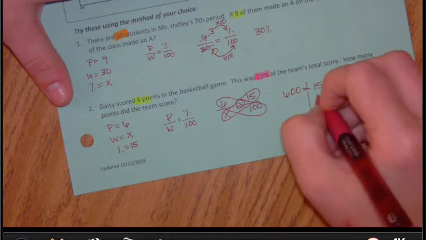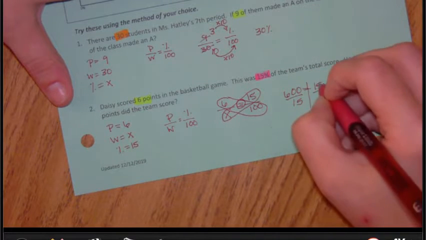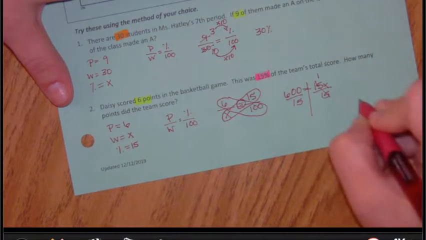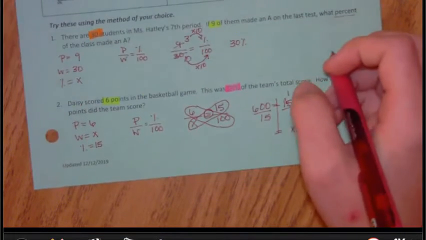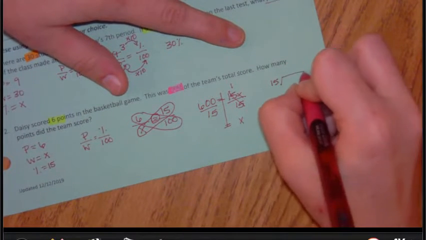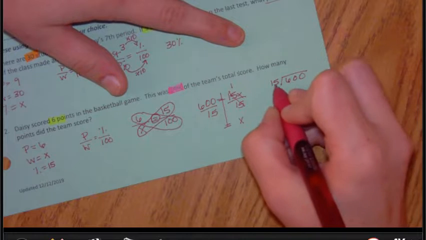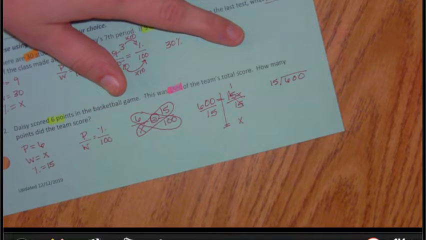Now, how do I solve for x? Well, I'm going to divide my right side by 15. What I do to one side, I have to do to the other. 15 divided by 15 is equal to 1. So I have x is equal to. Well, now I'm going to do some division here. Okay, so I'll move my paper. I have 600 divided by 15. Well, wait, 15 can't go into 6, but it can go into 60. And I believe that's 4 times.